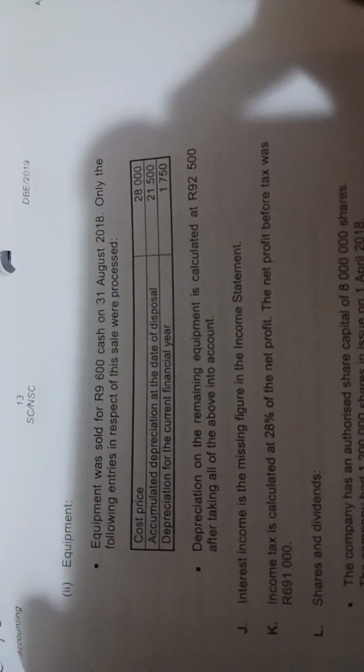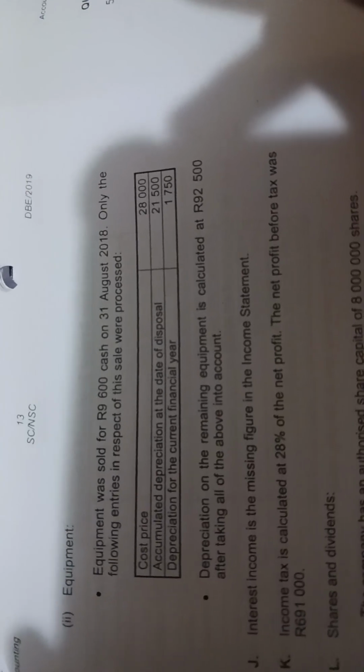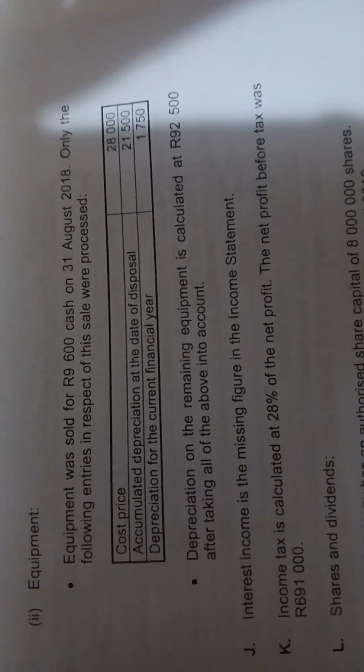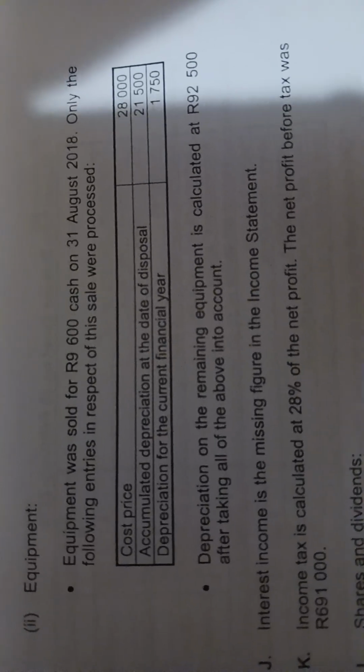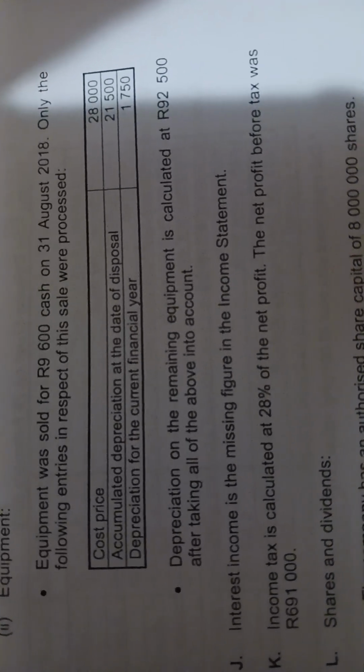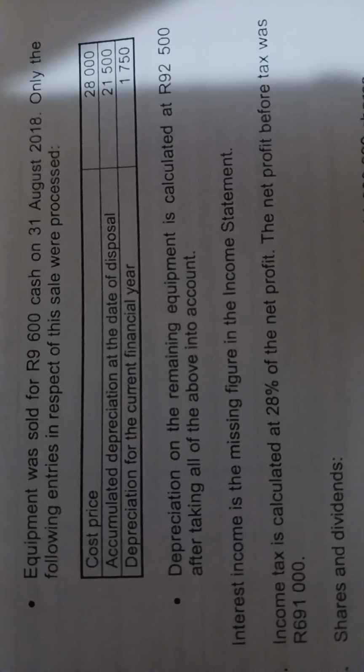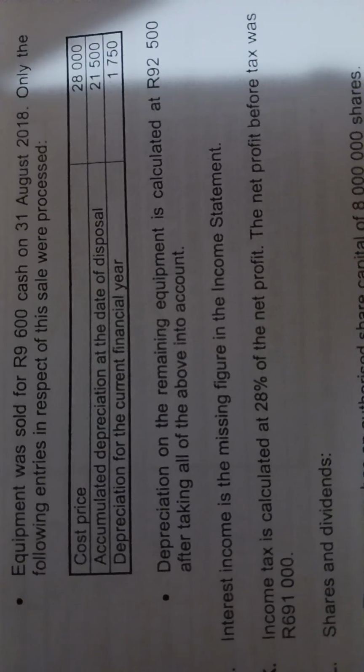and it says equipment was sold for 9,600 Rand cash on 31 August 2018. Only the following entries in respect of this sale were processed. So the cost price was 28,000. Accumulated depreciation at the date of sale was 21,500. Depreciation for the current financial year is 1,750.